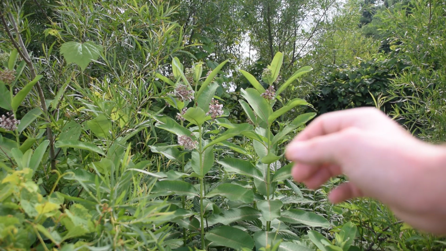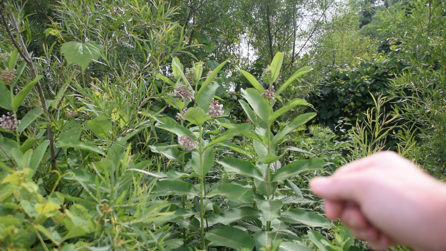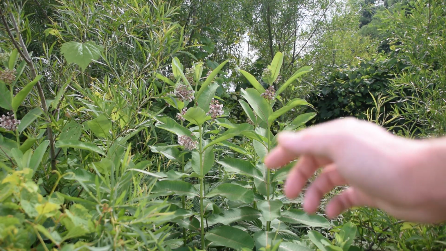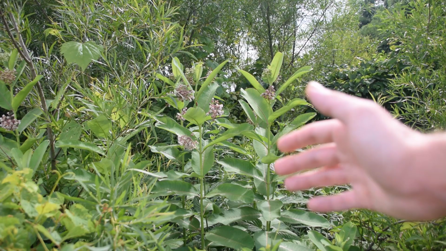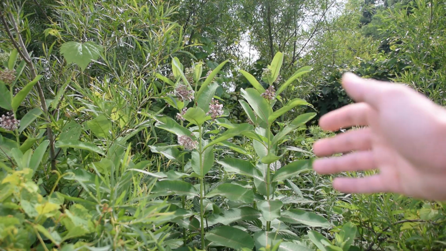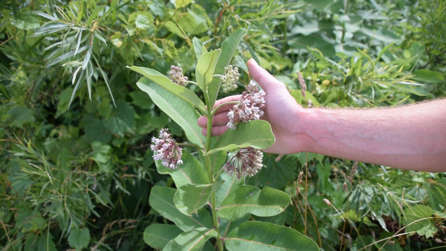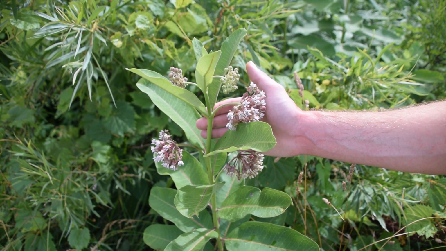So common milkweed can grow anywhere from 4 foot tall all the way up to about 5.5 feet tall. I've seen some a few inches taller, and I've seen some a few inches shorter. It just really depends on where they're growing, that particular plant, and things like that. So that's how you guys can identify common milkweed just by looking for those unique features of this plant.